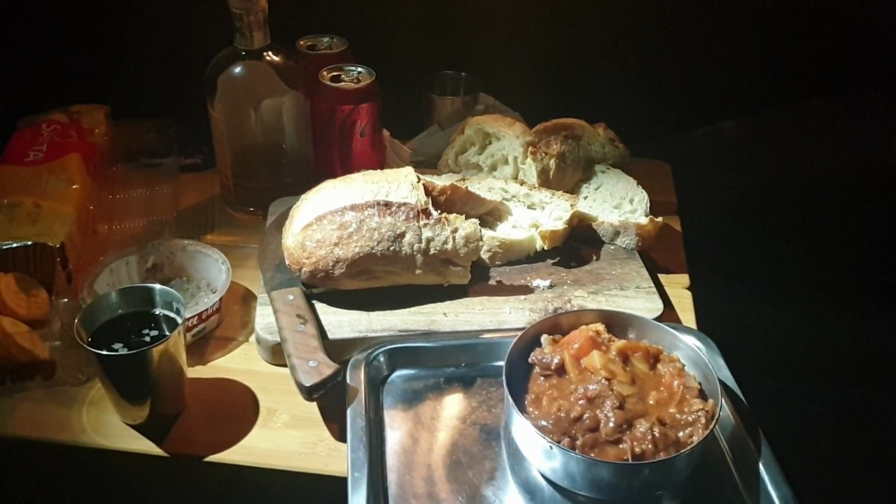So Dan's now got it all in the pot, adding a little bit of stock to it and putting it on to cook in the trusty camp oven.